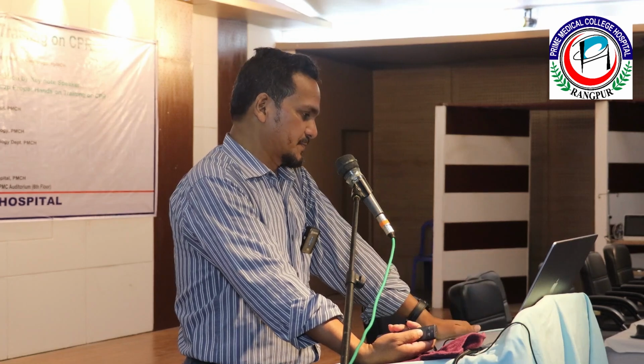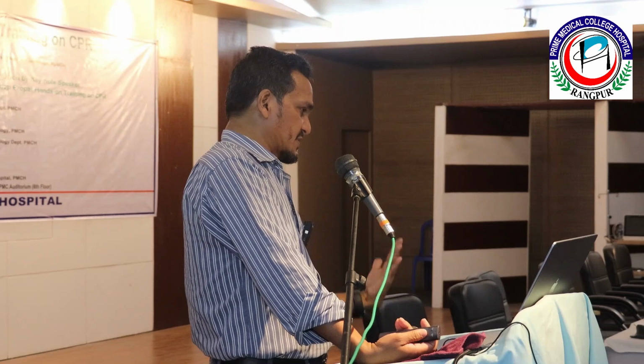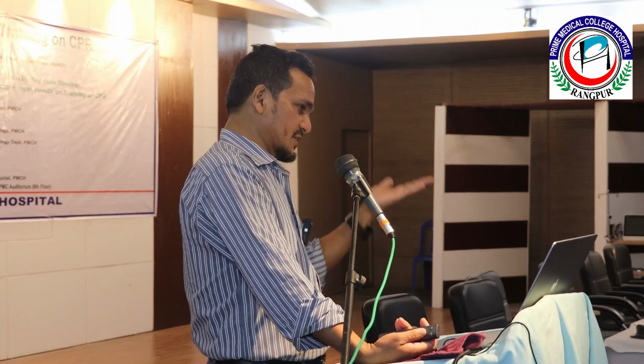And compress it for a depth of at least 2.2 to 2.4 inch. Allow full recoil. Use the hip joint as the fulcrum. Elbow is locked. Total body weight will compress the chest to depress it. And the force should be applied vertically downwards.